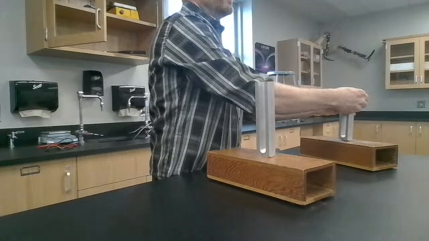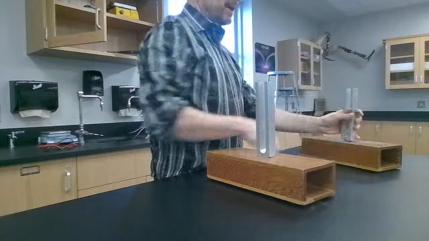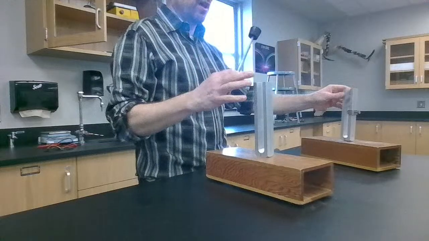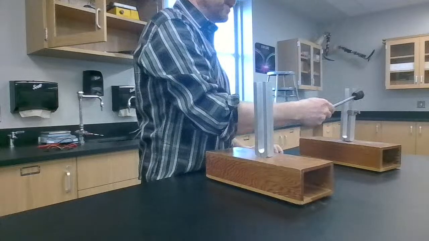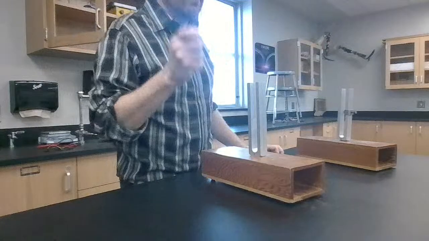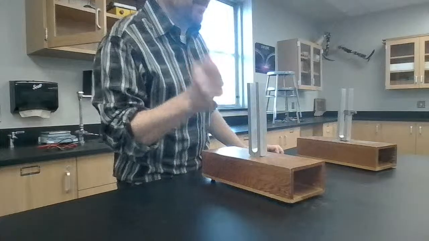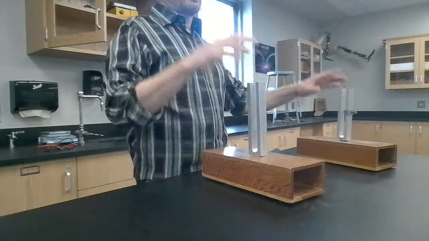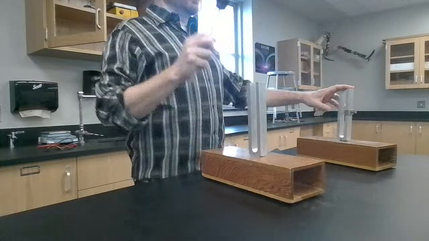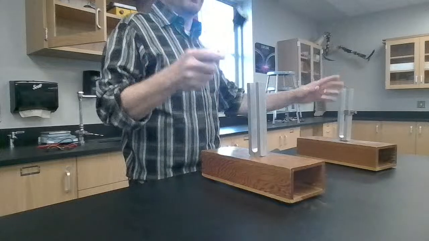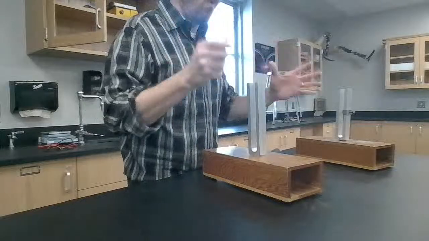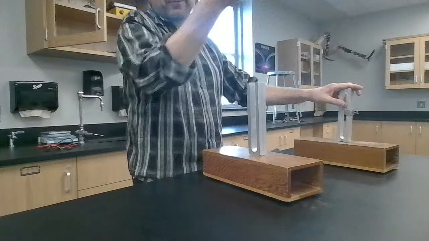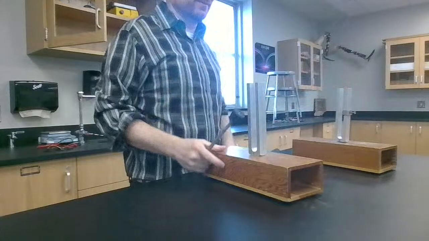Okay. Now, if these two are close to the same pitch, yeah, they're kind of close, similar. When you play them simultaneously, hear that fluctuation, the wah wah wah wah wah. How quickly that wah wah happens is the frequency of the beat. The beat is the wah wah wah wah. That's what we call beat frequency or beats in physics.